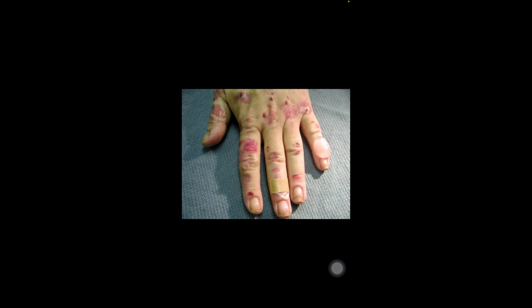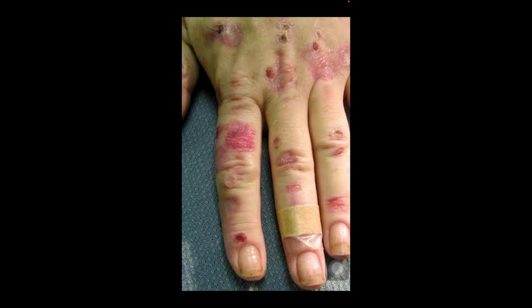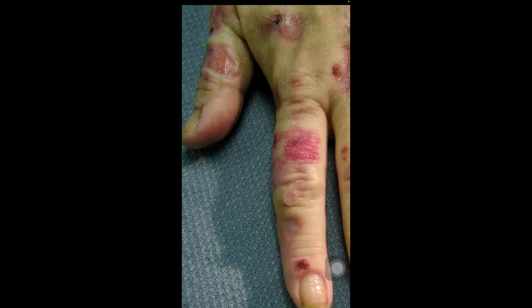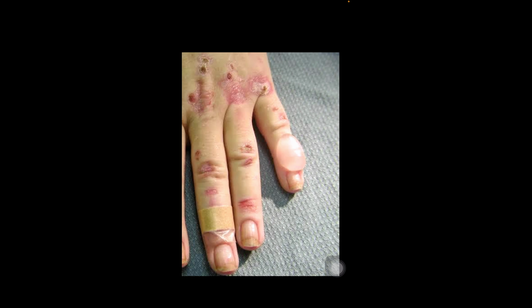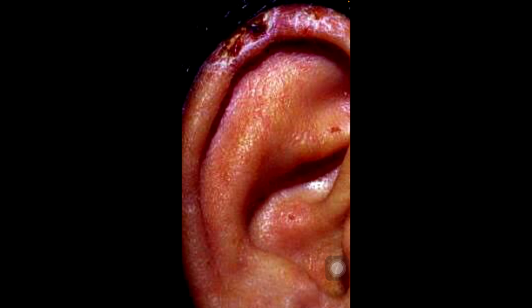Look at this patient. See the blister, and you can see hypopigmentation and also erosions. It's very clear. And look at this patient also, by the ear, it is very prominent.